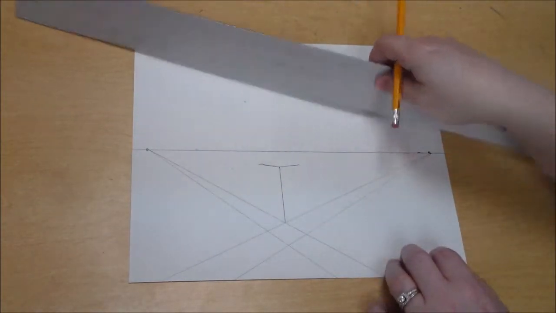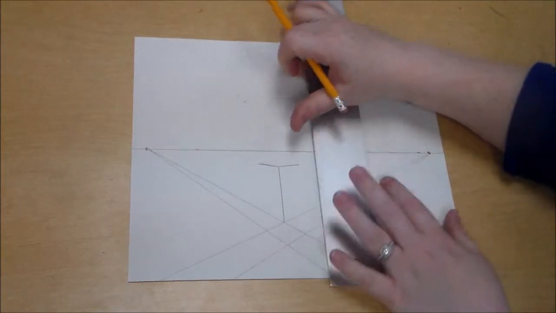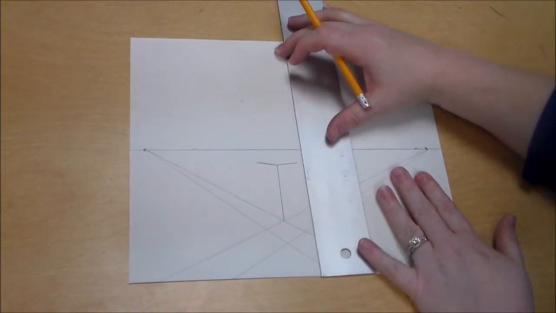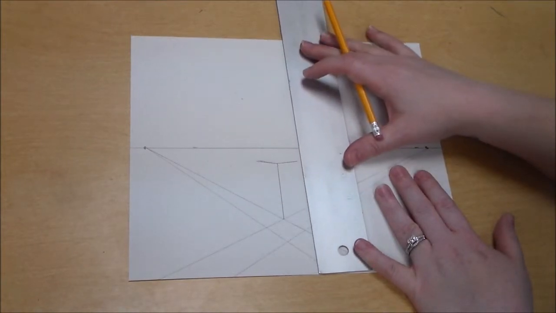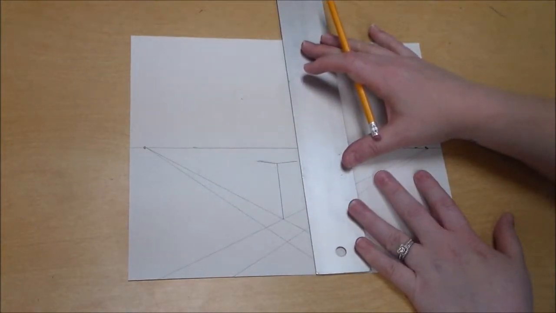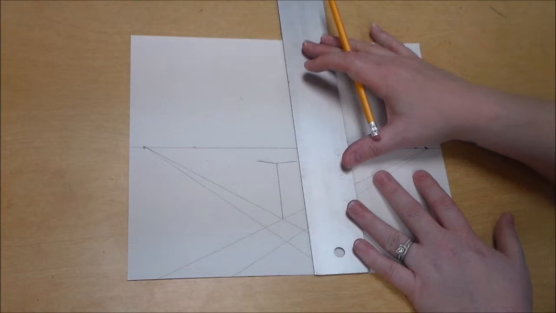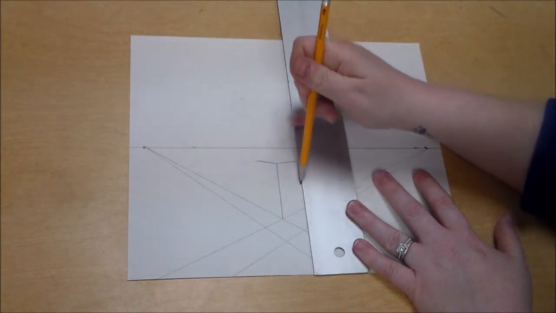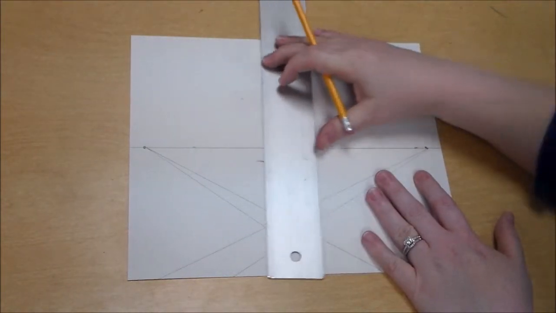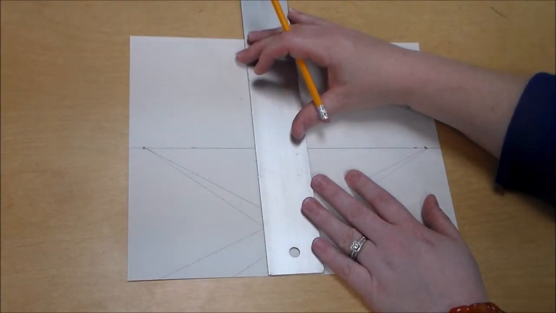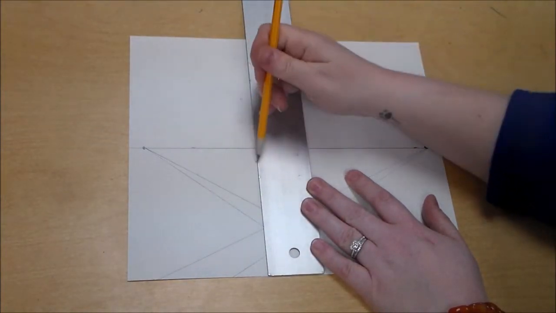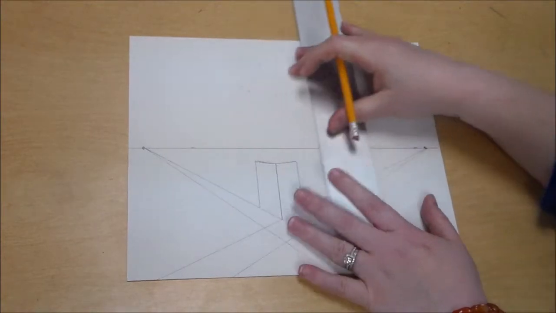Okay, and then I need to draw 2 vertical lines to close off that building. Again, I'm lining this up with the paper so that I know that it is vertical, and I'm going to draw a straight line. I'm going to do the same thing over here. I'm lining it up with the paper to make sure that it is vertical. I'm going to draw my straight line.